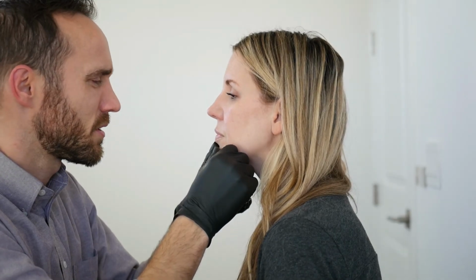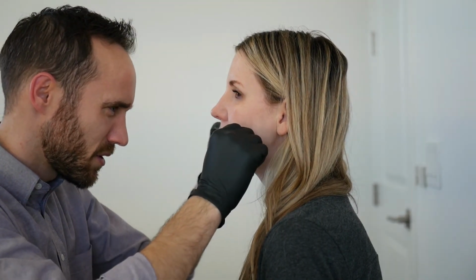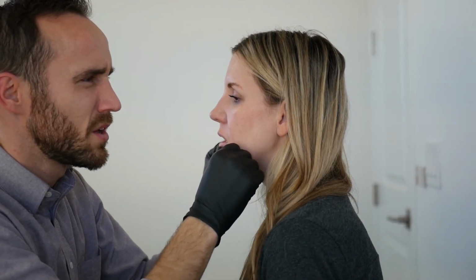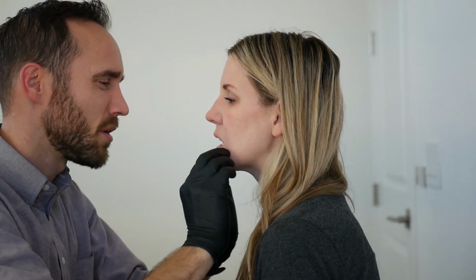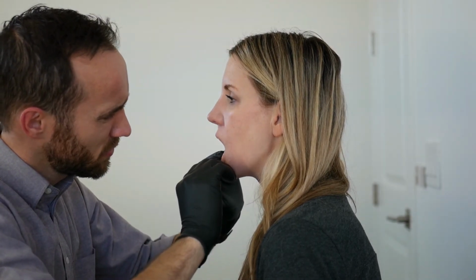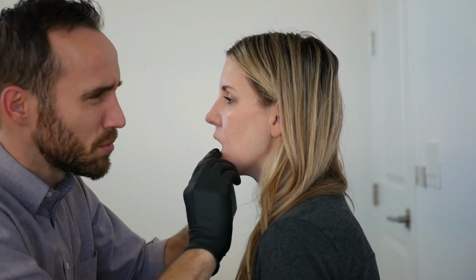I'm going to look at the internal and external lips. The color, everything is pink. There's no swelling, no nodules. I'm checking for edema. I want to open the mouth real quick. I'm going to look at the gingiva or the gums. No swelling, no separation.